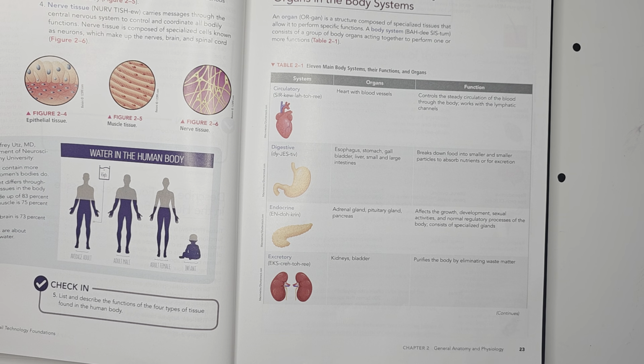Epithelial tissue is a protective covering of body surfaces. Skin, mucous membranes, and the tissue inside of the mouth, the lining of the heart, digestive and respiratory organs, and glands are all examples of epithelial tissue. Muscle tissue contracts and moves various parts of the body. Nerve tissue carries messages through the central nervous system to control and coordinate all body functions. Nerve tissue is composed of specialized cells known as neurons, which make up the nerves, brain, and spinal cord.